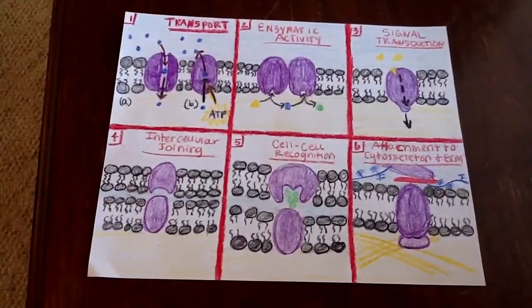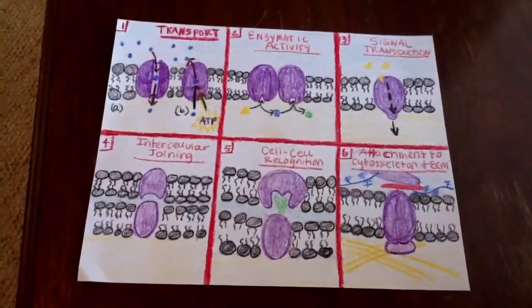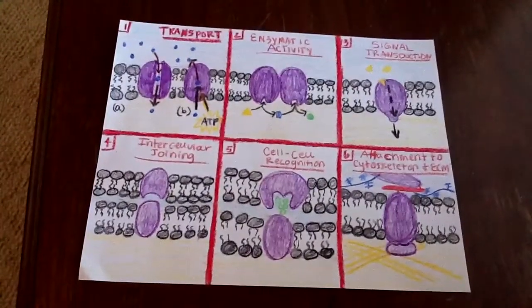For number 4, that demonstrates intercellular joining, and during this stage, membrane proteins of adjacent cells may be hooked together in various kinds of junctions.